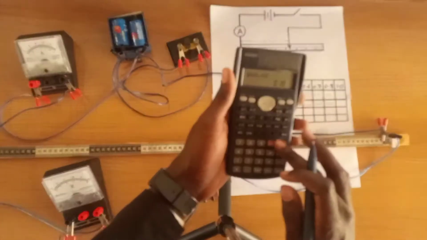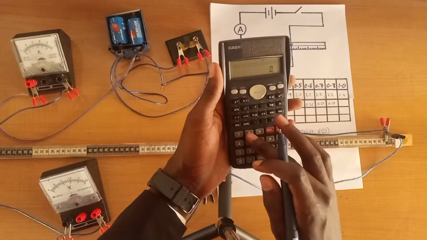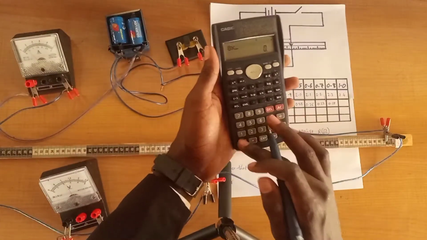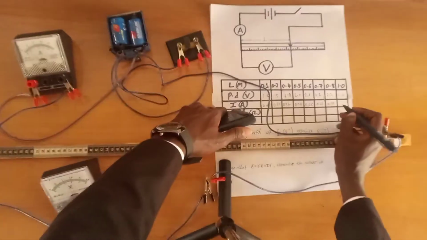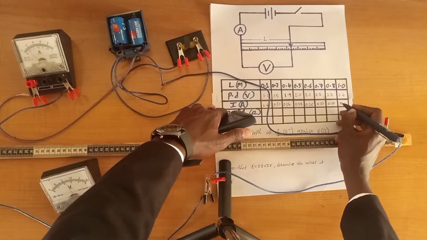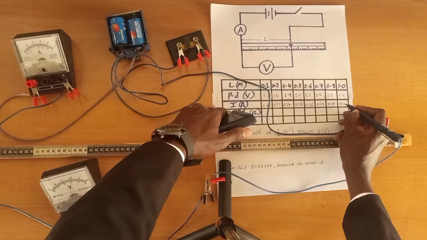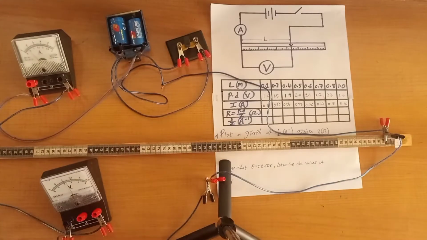So 8 times 0.02, which is 0.16. Those are the readings we have now.